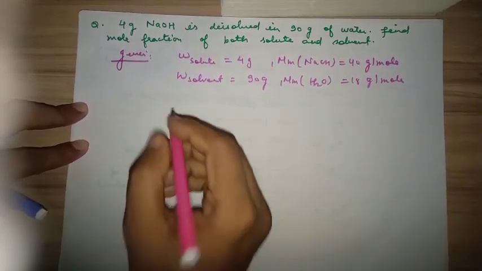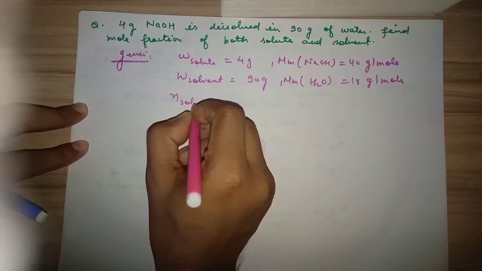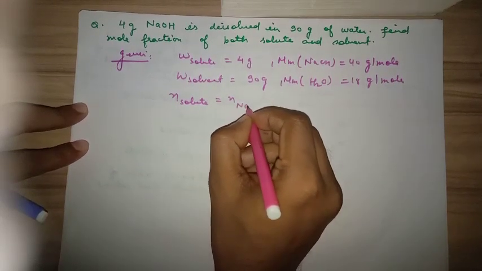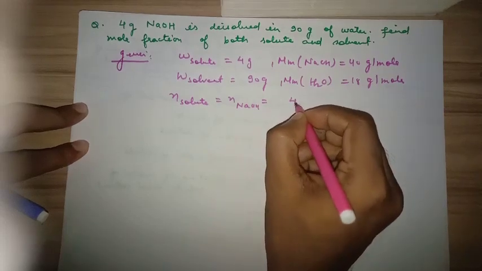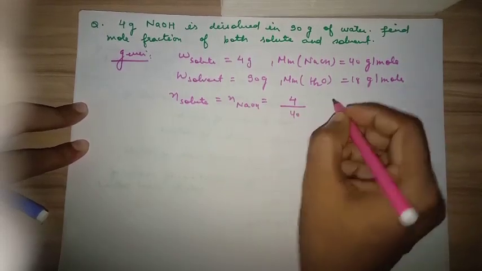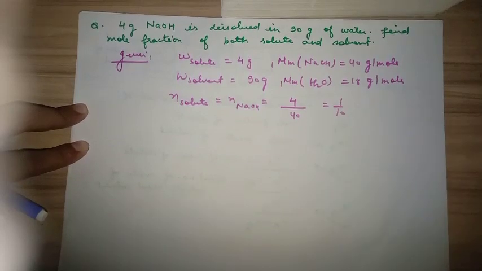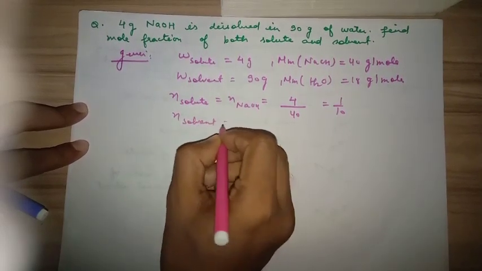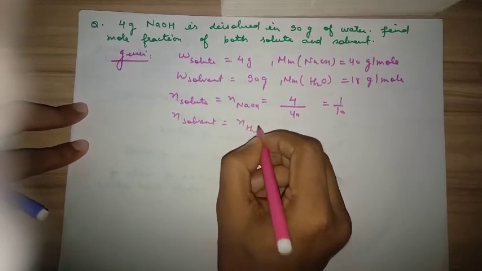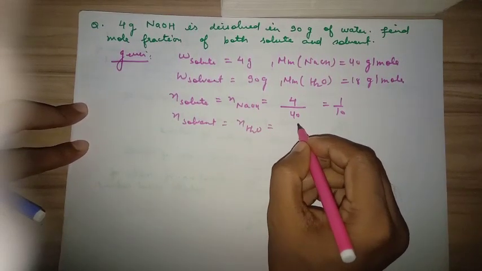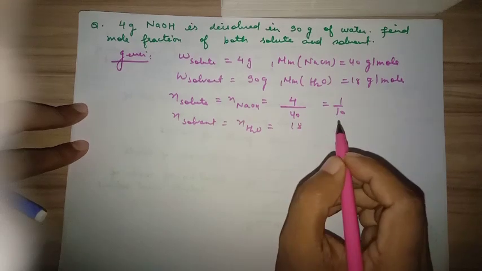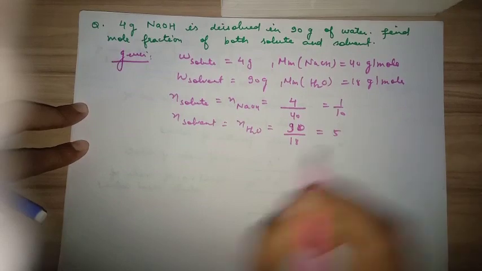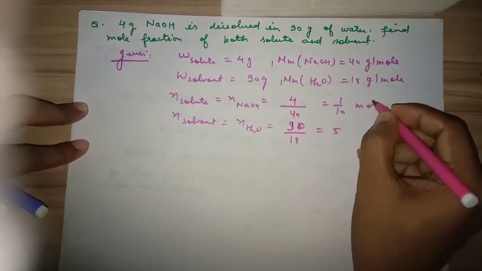Now let's find number of moles of solute, NaOH, that will be 4 upon 40, and that will be 1 by 10. Now for solvent, H2O, that is 90 by 18, and that will be 5 moles. So these are the number of moles.